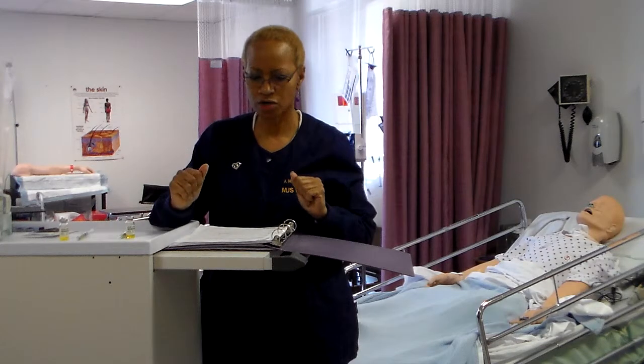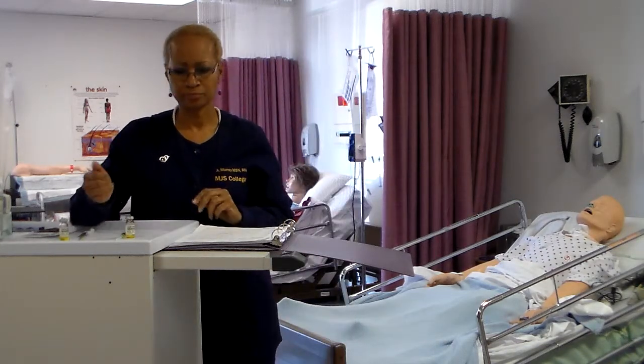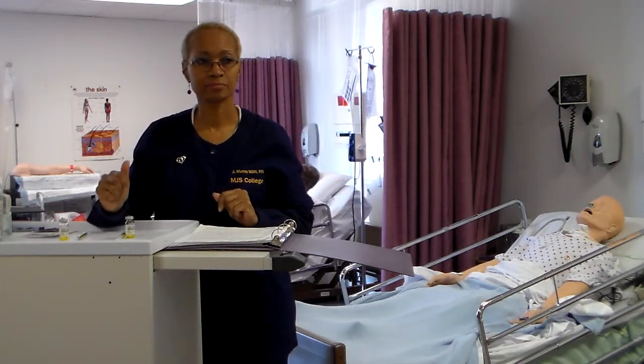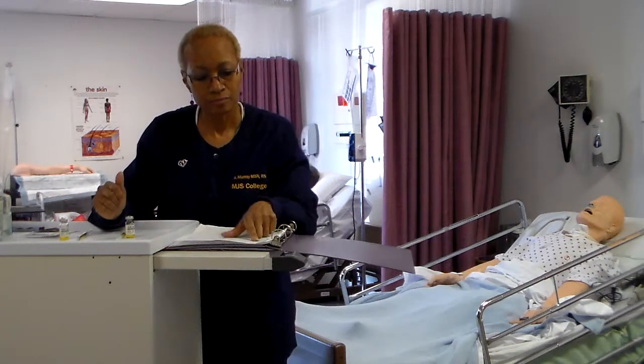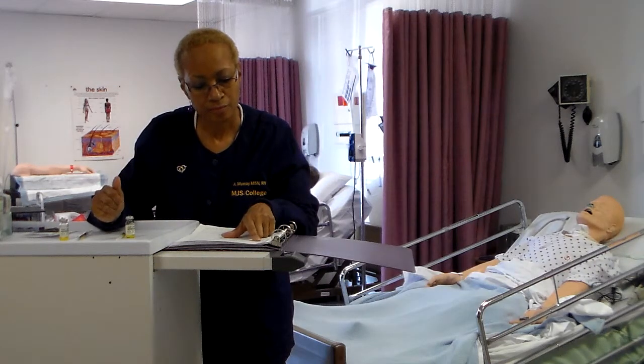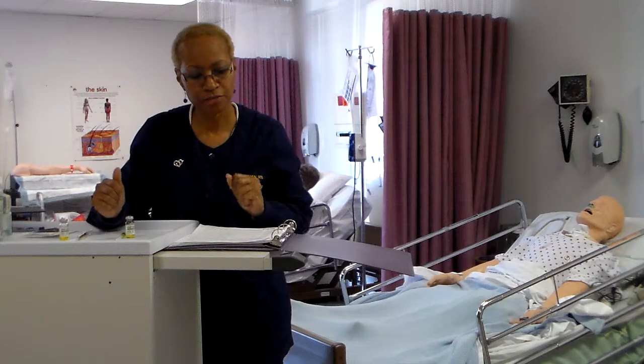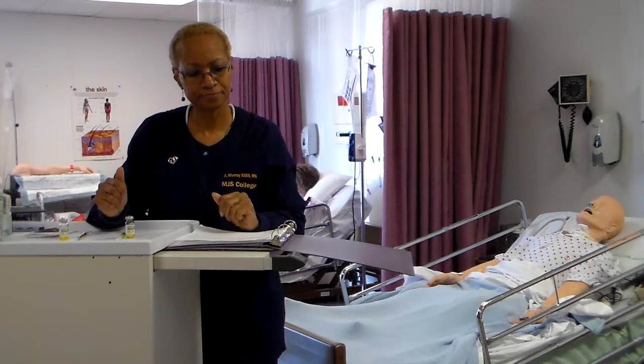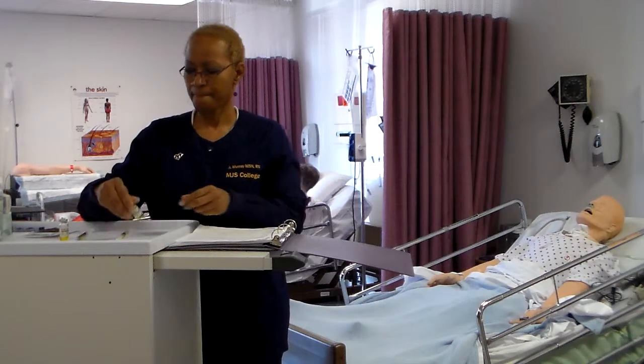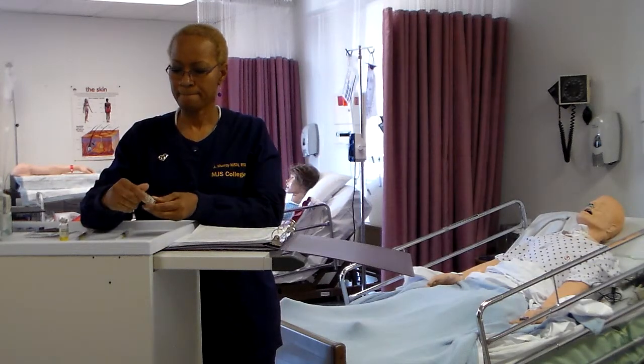Okay. MAR looks fine. Assess client's medical and medication history. Assess client's history of allergies. Okay. Allergic to penicillin and codeine. Check date of expiration for medication. Aseptically prepare correct medication dose from ampule or vial.